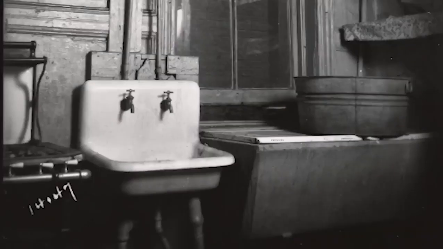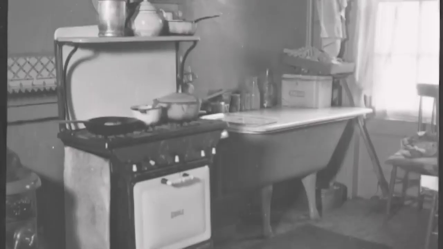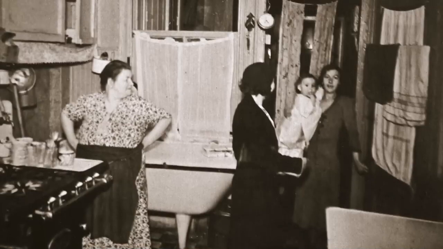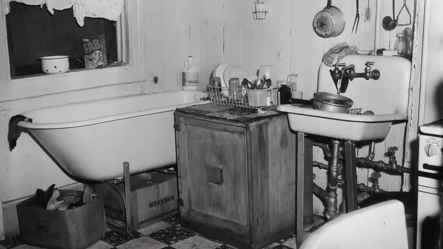A lot of these apartments, people wonder why were there bathtubs in the kitchen? And there were bathtubs in the kitchen because there was no other place to put them. The apartments were so small, they didn't have room for a proper bathroom. And so the kitchen, if it had any plumbing, already had a sink. And so it made sense that that's where the bathtub would go, next to the existing plumbing.